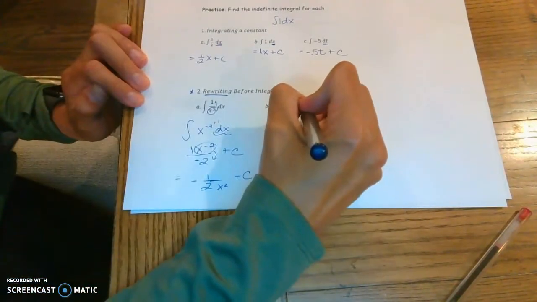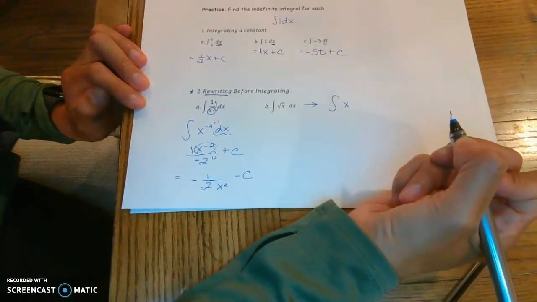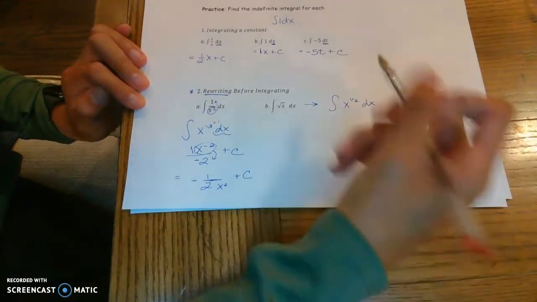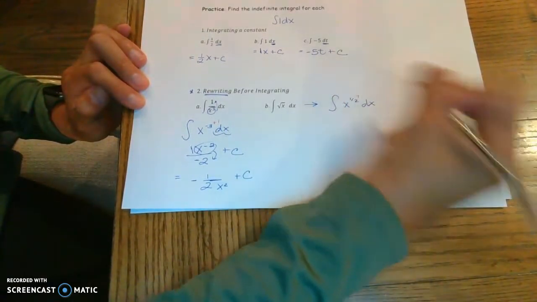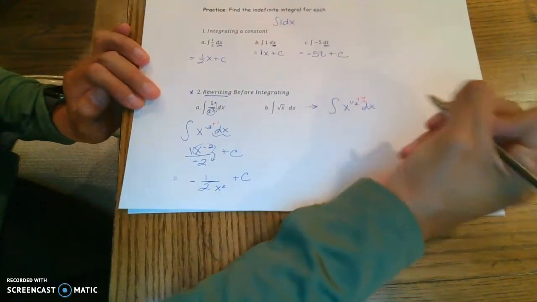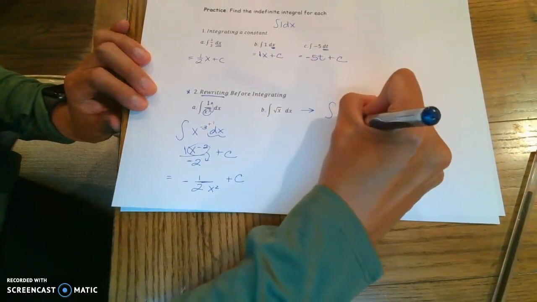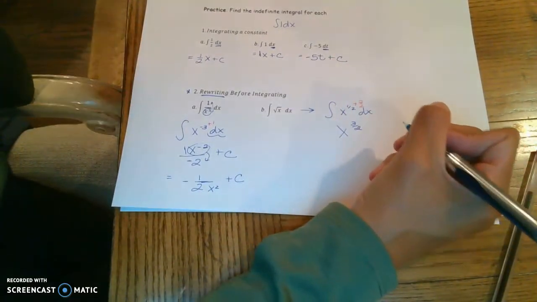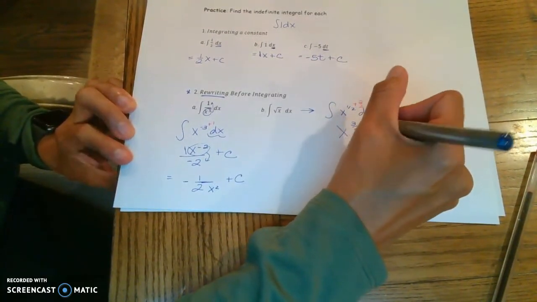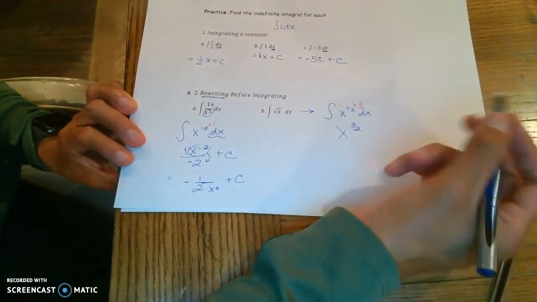Okay, for this one, you need to rewrite this. So the integral, the square root of x is the same thing as x to the 1/2 dx. Now that you rewrote it and the integrand is in the correct form, you're going to add a whole. Well, when I add a whole, I need to add it in the form of 2 over 2. So this now becomes x to the 3/2. Now this is really, really important because we're dealing with fractions. Whenever you divide by a fraction, it's the same exact thing as multiplying by the reciprocal.